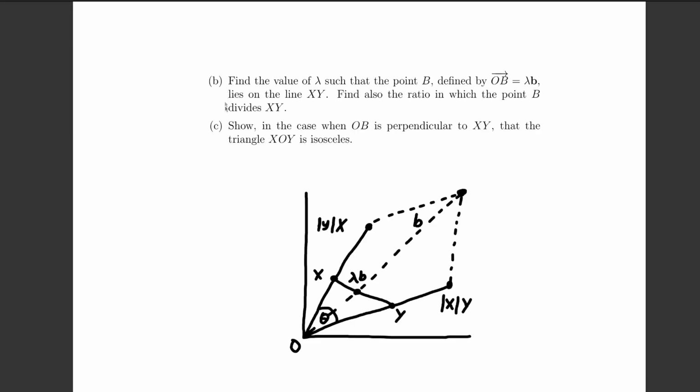Anyway, for part B and part C, part B, they want us to find the value lambda such that the point B, defined by OB equals lambda B, lies on the line XY. Okay, so they basically want us to find this lambda, where if we imagine scaling the vector B, that vector will land on the line XY. Okay, so this is very similar to the GCSE type questions where you basically need to find two paths to a point and then compare coefficients.